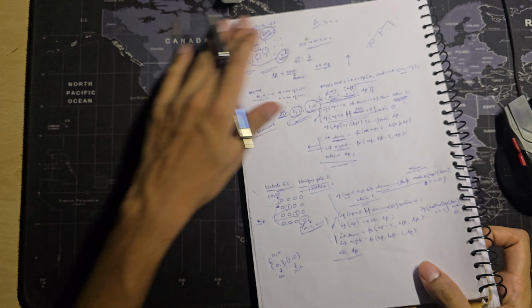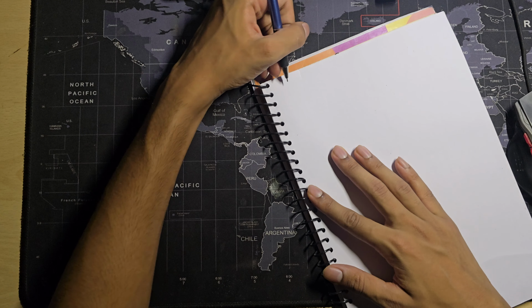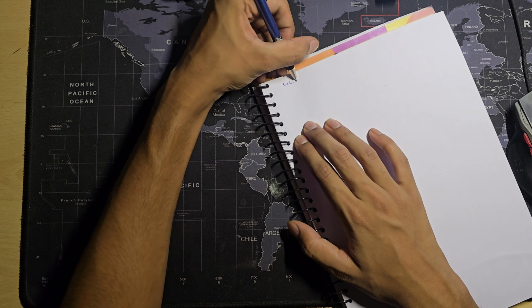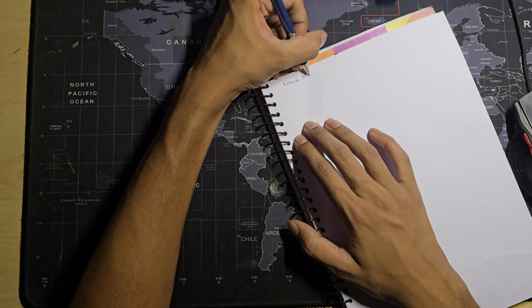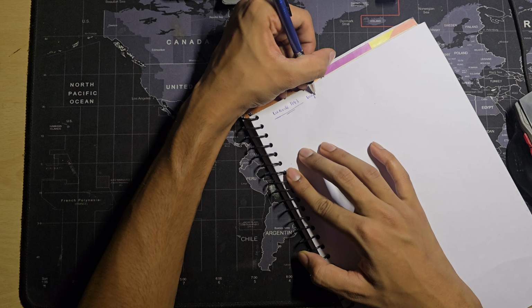Alright, so time for the next question, that is a DP based 2D question. And the question is Leetcode 1143, the longest common subsequence.